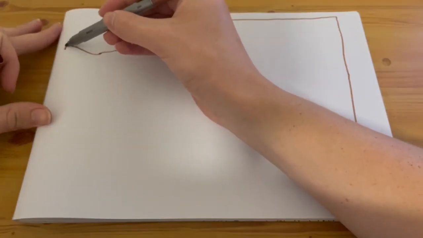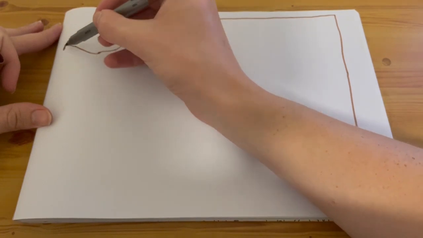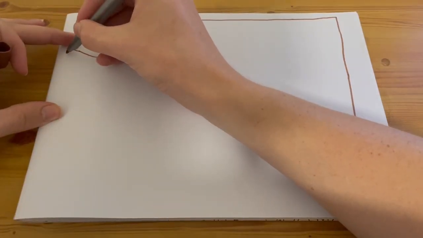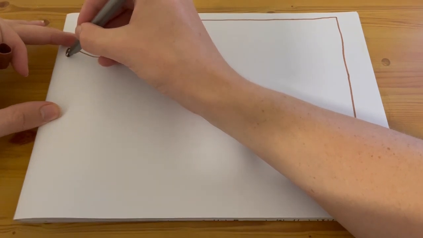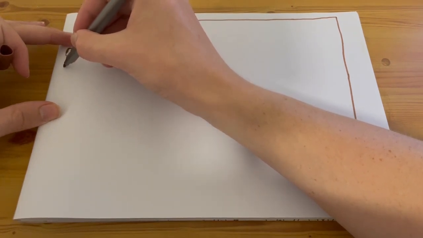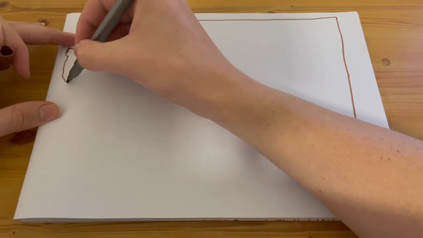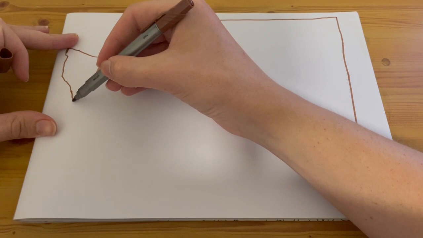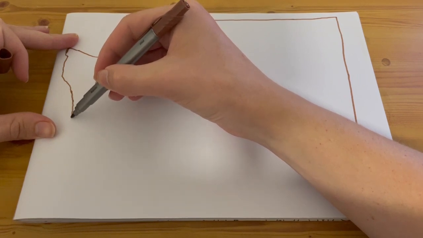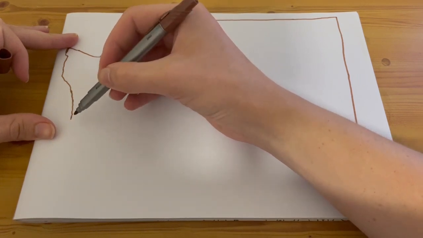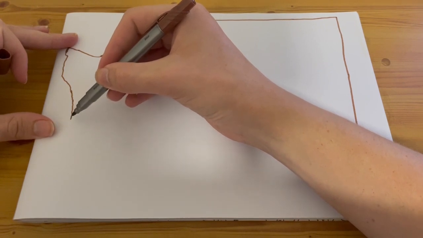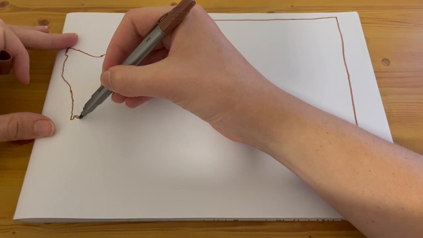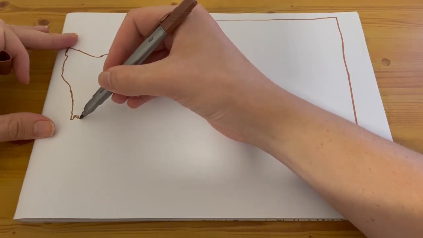I'm just going to go straight down here, and then actually there's a little bit of complicated stuff here.